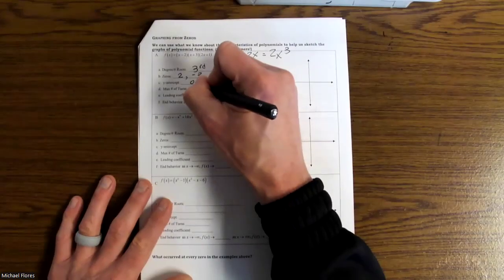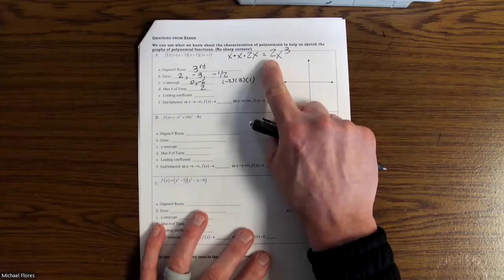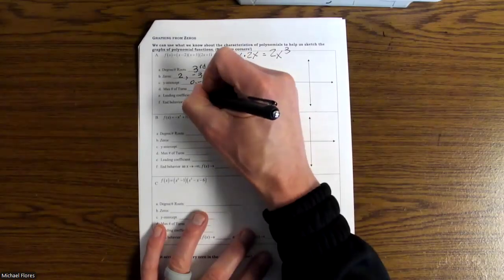We have already established this is a third degree polynomial, so how many terms do we have maximum? 2, good. Our leading coefficient is positive 2.